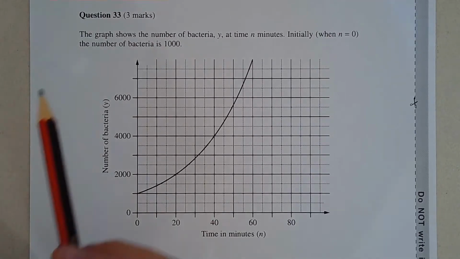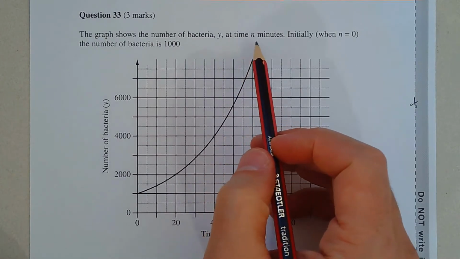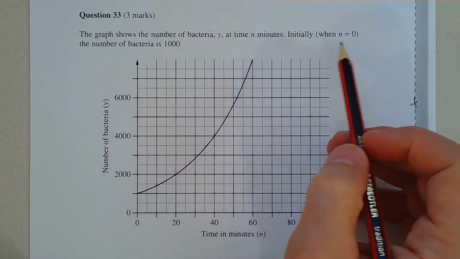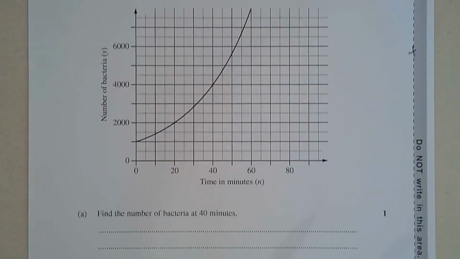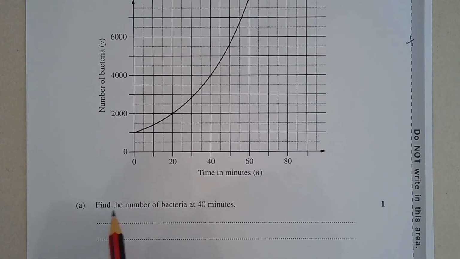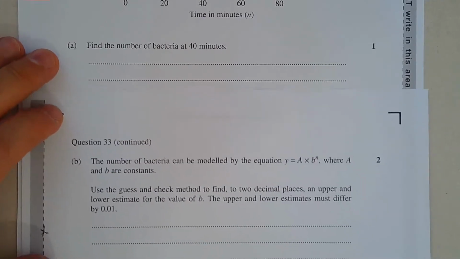Question 33. The graph shows the number of bacteria, y, at time n minutes. Initially, when n equals 0, the number of bacteria is 1,000. So part A, find the number of bacteria at 40 minutes. And we'll just have a quick look at part B, so it follows on the next page.